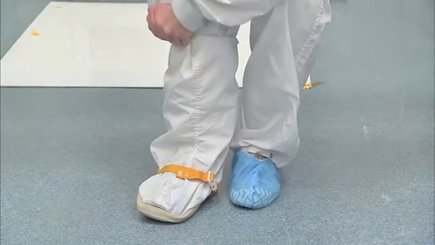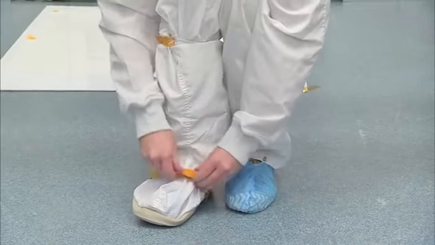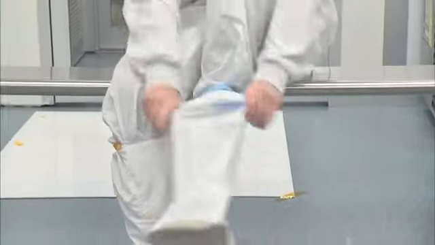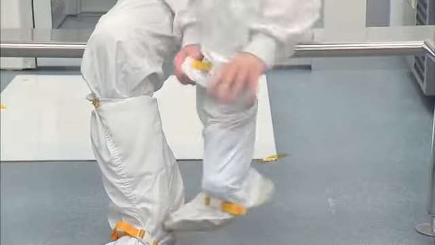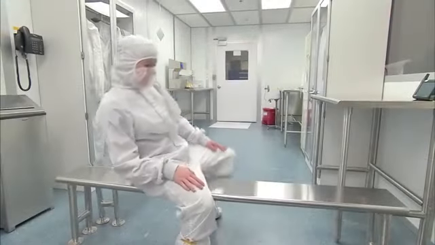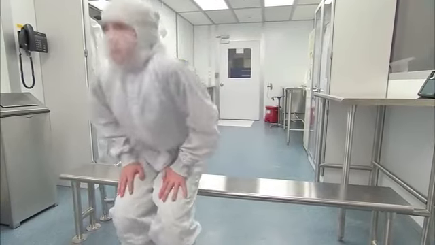Carefully step into the boot. The disposable bootie will remain on your shoes and will be worn inside the cleanroom boot. The leg of the boot is worn over the coveralls. Secure any snaps and tighten all straps for a proper fit. Then swing one leg over to the clean side and then the next. Then stand up.